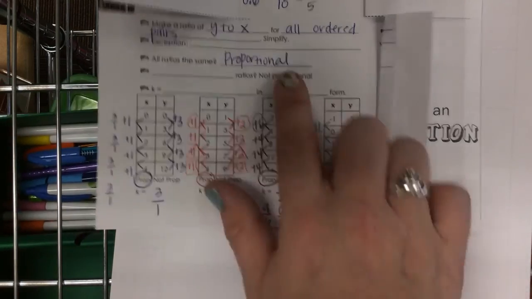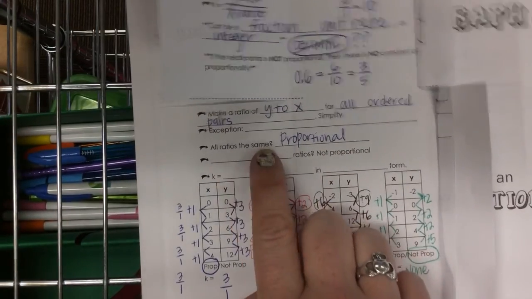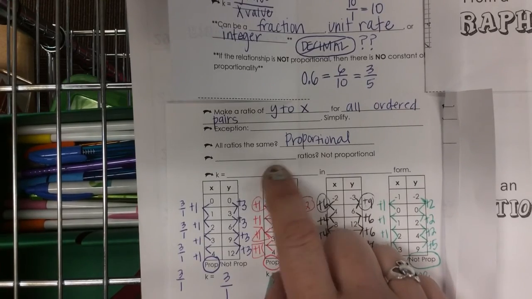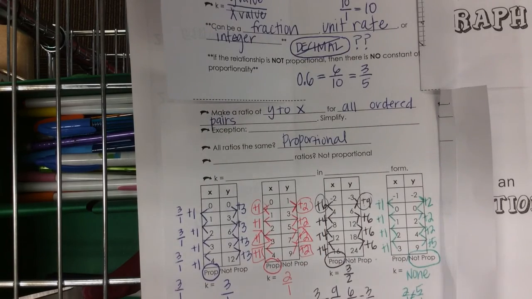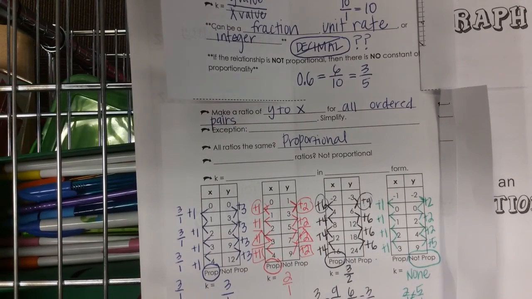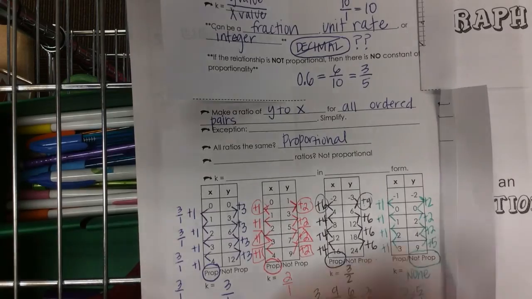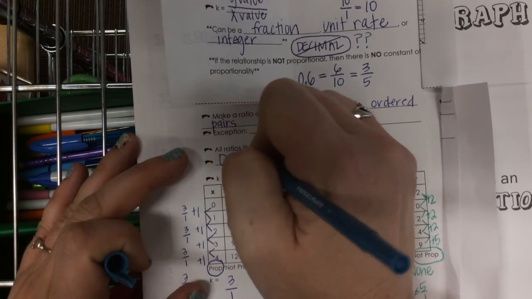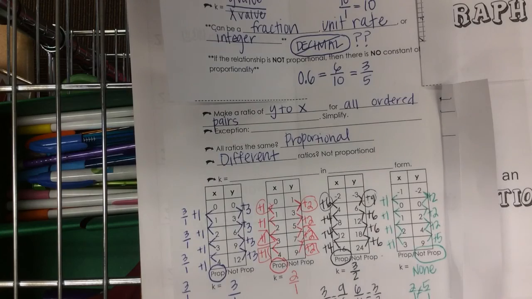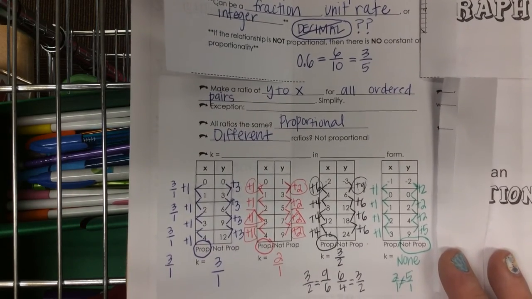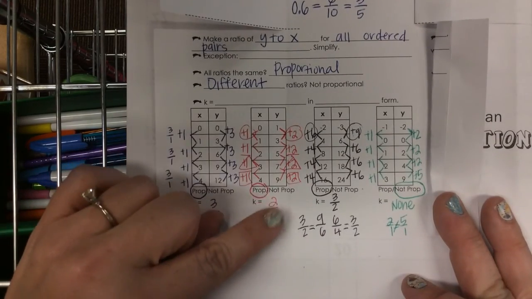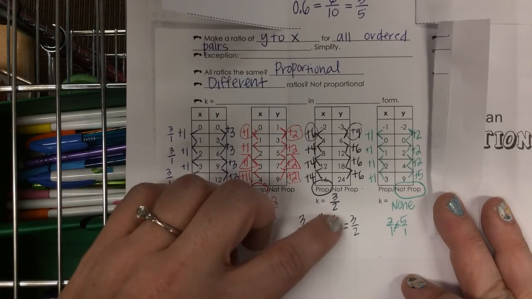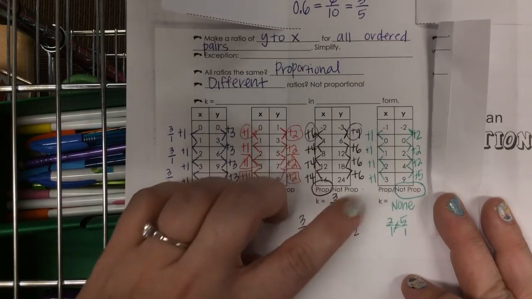So let's go back up here and fill this in. All the ratios are the same. It's proportional. Blank ratios, not proportional. What should we put? Different ratios. And K equals, what number did we put down here for K? Give me a formula.